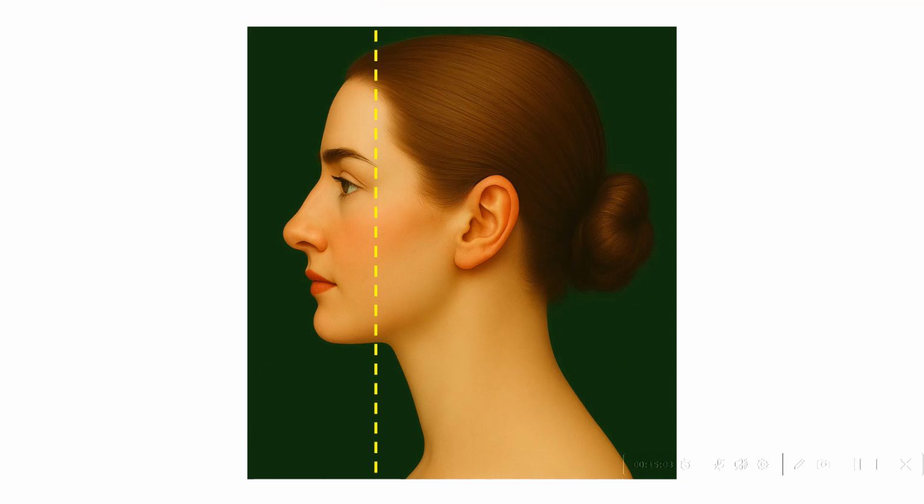The normal ranges for the various nasofacial angles are: nasofrontal, A, 115-130. Nasofacial, B, 30-40. Nasomental, C, 120-132. Mentocervical, D, 80-95.